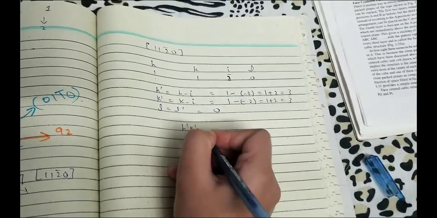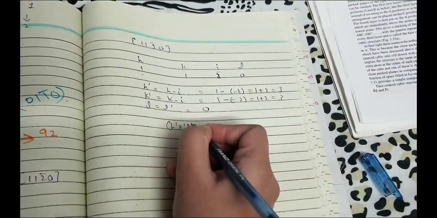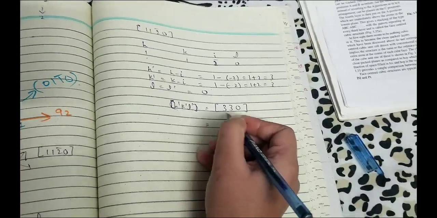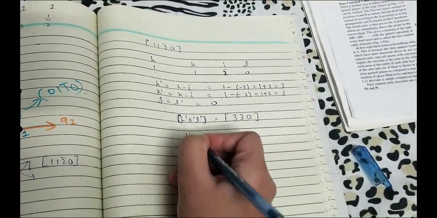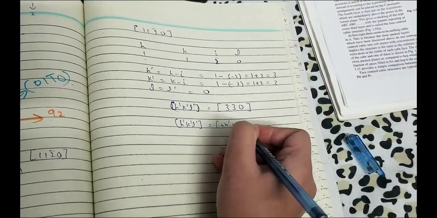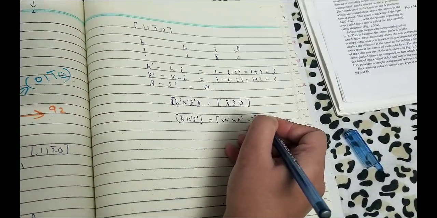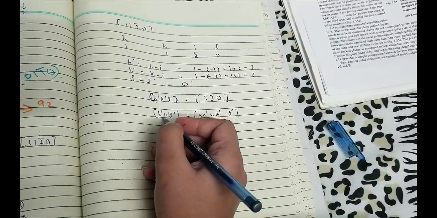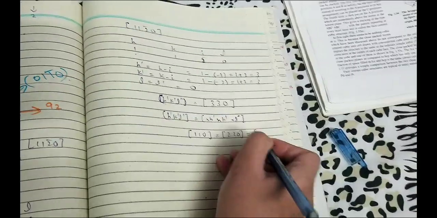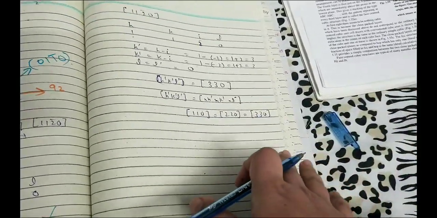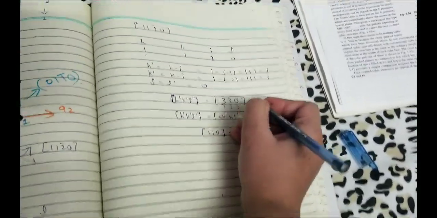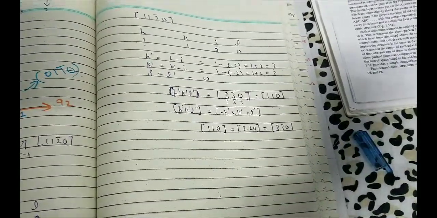So we have h prime, k prime and l prime for the direction: square brackets 3, 3, 0. For directions, the integer multiples are also equivalent. It means that this direction is equivalent to this direction, and so on. So we can simply divide all of the indices by 3, and what we get is 1, 1, 0. This is the final direction.